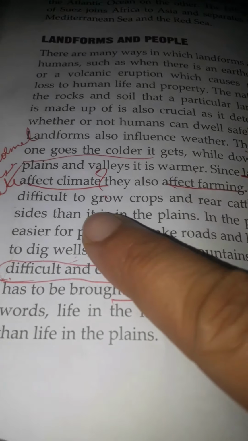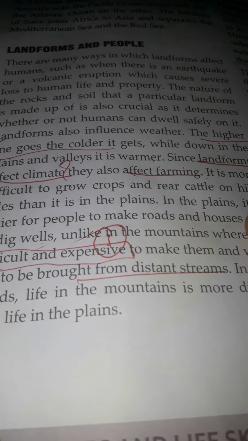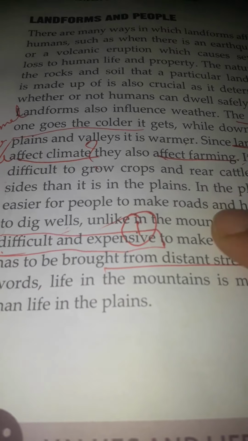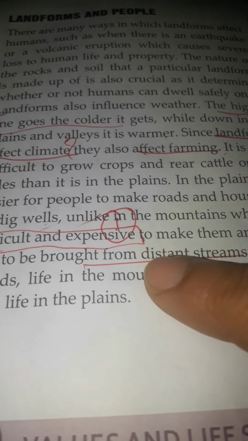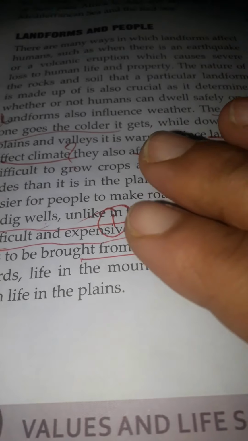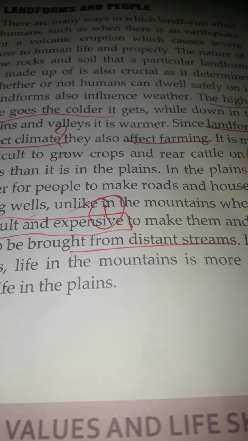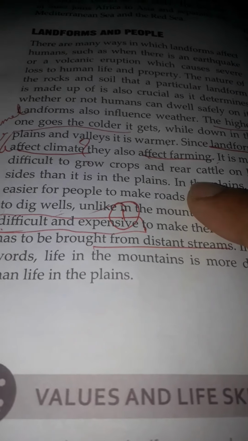So it is also difficult to grow crops, and animals are rare, where? On hillsides, because we are not having a flat surface. Use of tractors is difficult, use of animals is difficult. We are having terrace farming. I hope you all have seen on the mountains that it is in the form of steps. That is known as terrace farming.